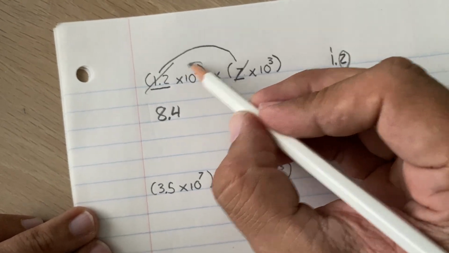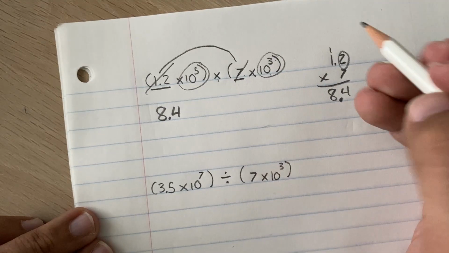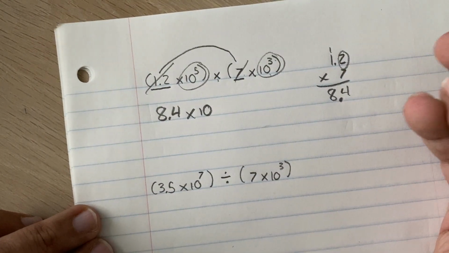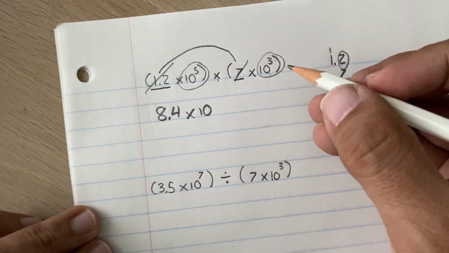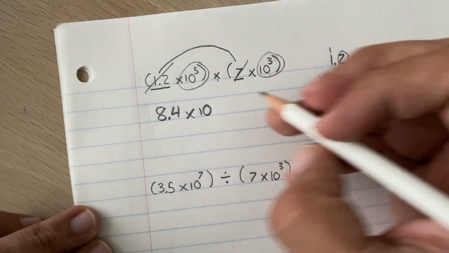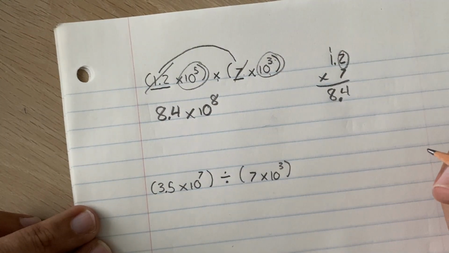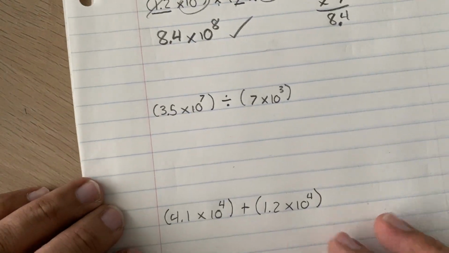Now I'm multiplying two numbers that have the same base but different exponents. So I know it's still going to be times 10 because we're doing scientific notation. So the 5 and the 3 are going to add, as exponents do when the bases are the same. So 5 plus 3 is 8. And we're done.